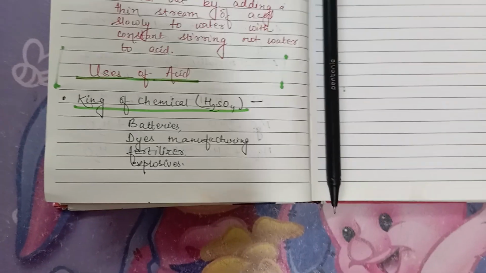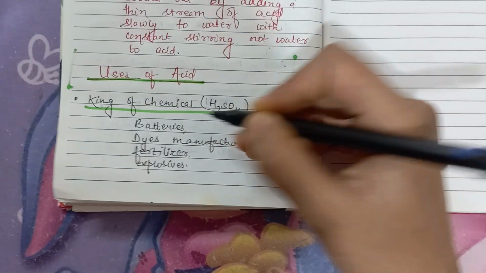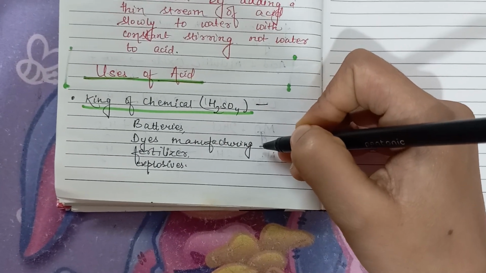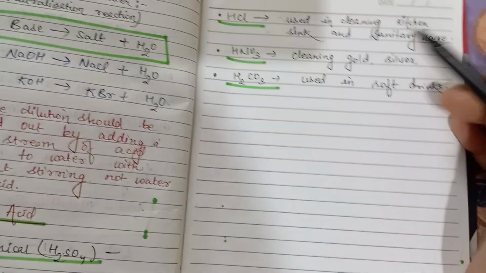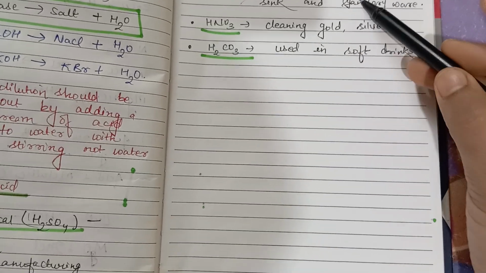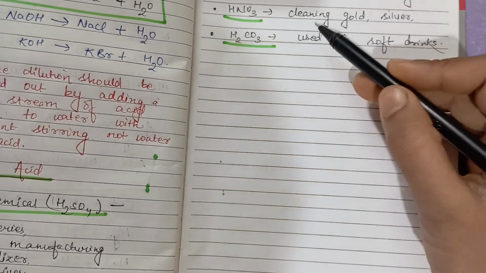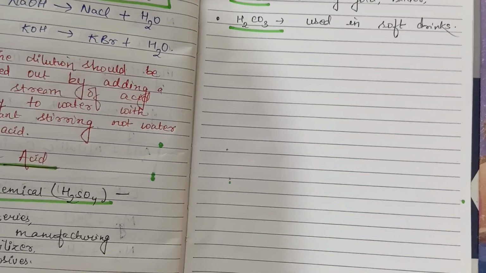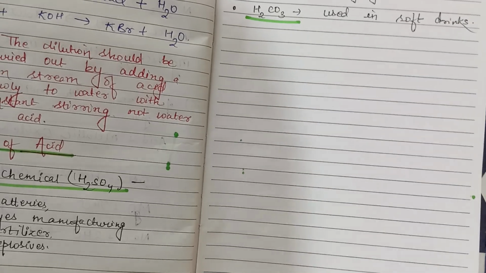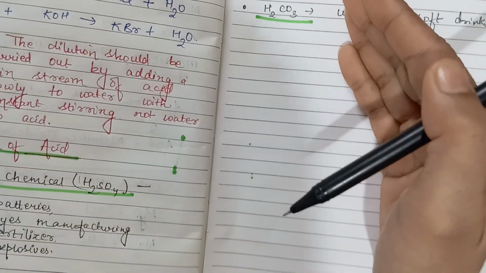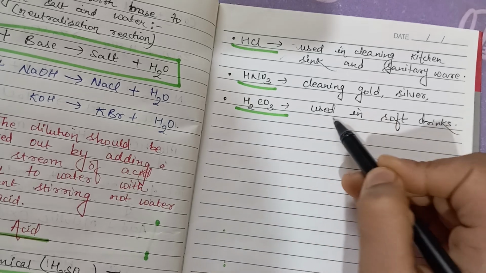So, the king of the chemicals, that is H2SO4, is used in batteries, manufacturing of dyes, fertilizer, and explosives. HCl is used in cleaning kitchen sinks and sanitary ware. HNO3 is used in cleaning gold and silver, like in aqua regia. Aqua regia is the solution of HCl and HNO3 in the ratio of 3:1, meaning one part is HNO3 and three parts are HCl. And H2CO3 is used in soft drinks.